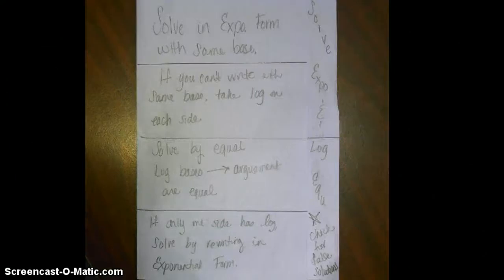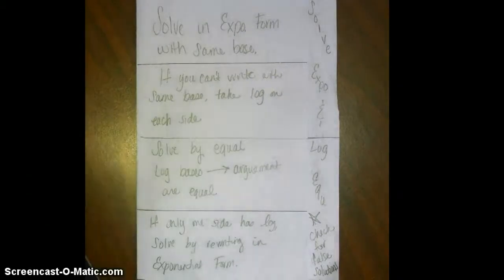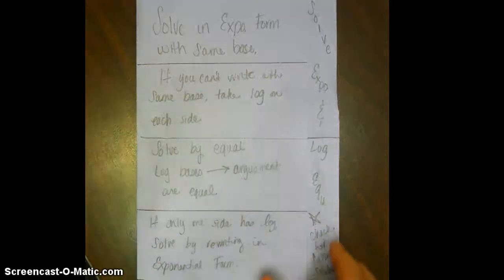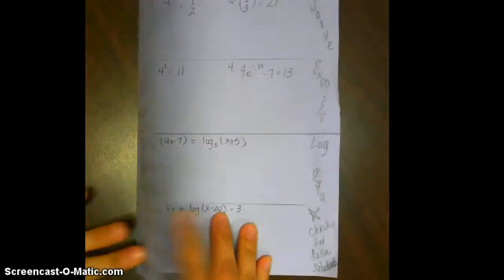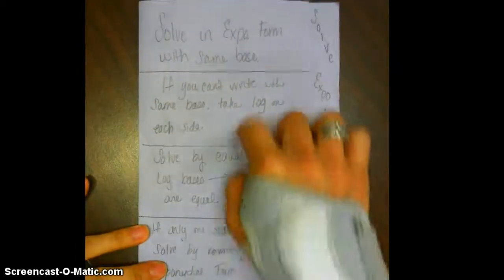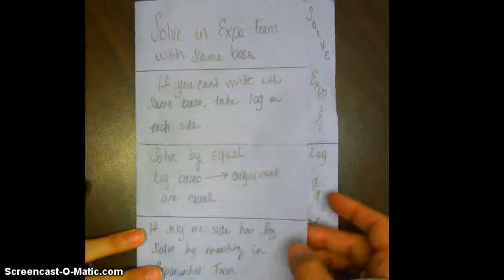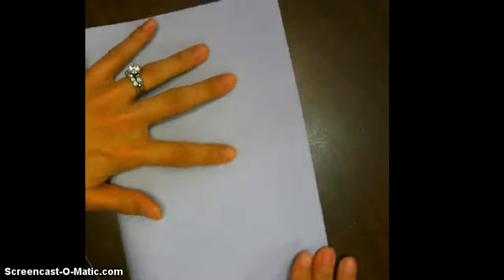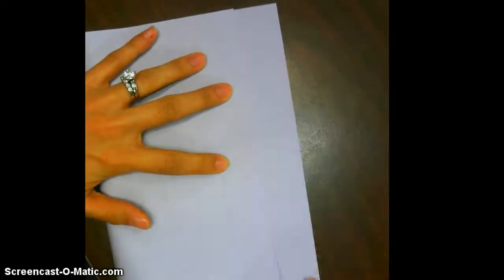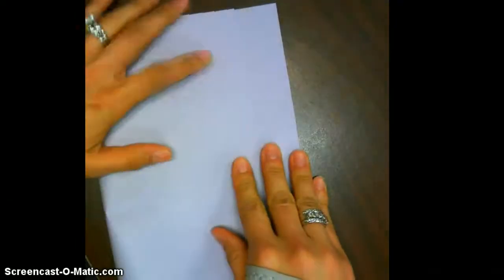All right, so what we're doing here is we're reviewing the four methods of solving exponential or log equations through this foldable. This one is supposed to be like a four windows kind of thing, so you're going to turn your paper sideways and fold it almost to halfway so that you have this section over here that can be our titles.